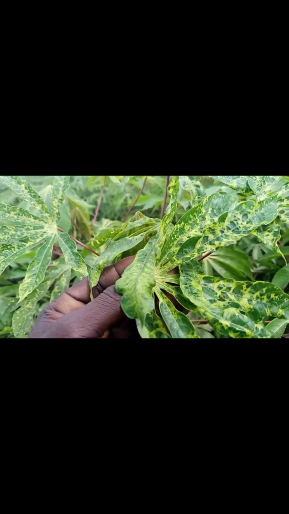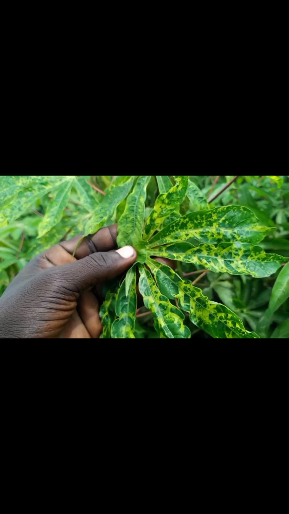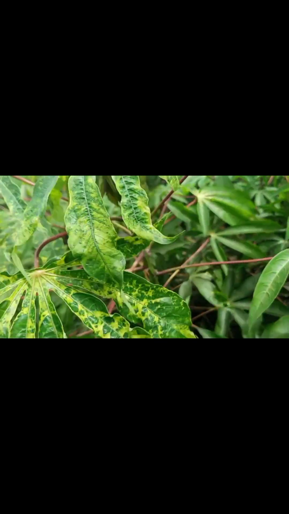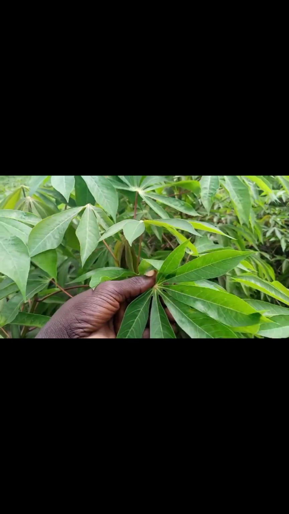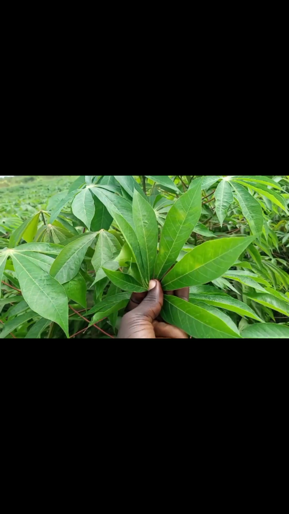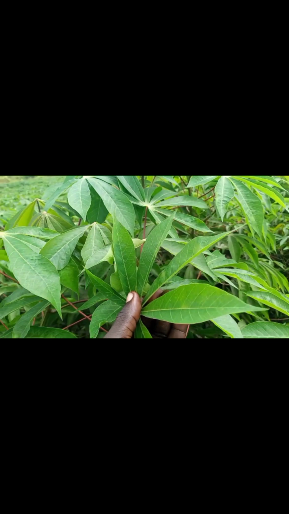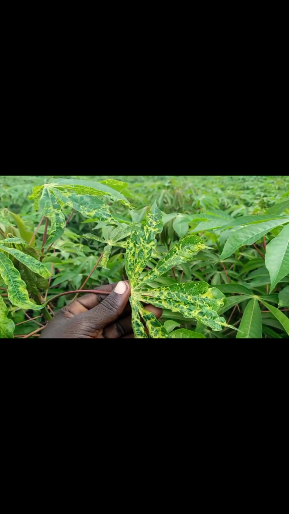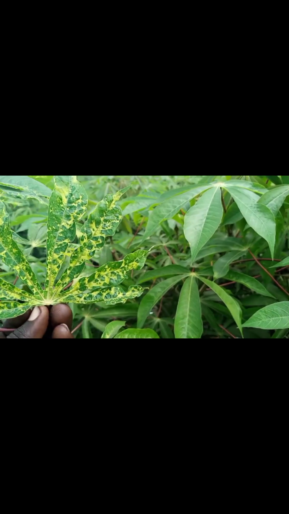You can see here, you can compare it. This is an affected plant. This is a typical sign of cassava mosaic disease. As well, you can compare with the healthy one. You can see how a healthy leaf looks like. So this plant may be in position to carry out all its activities of photosynthesis effectively compared to this one which has been affected. You can see how diseases interfere with the physiological activities of the plant, in turn affecting the yield.